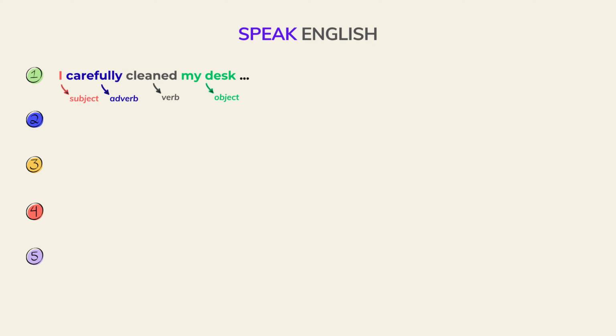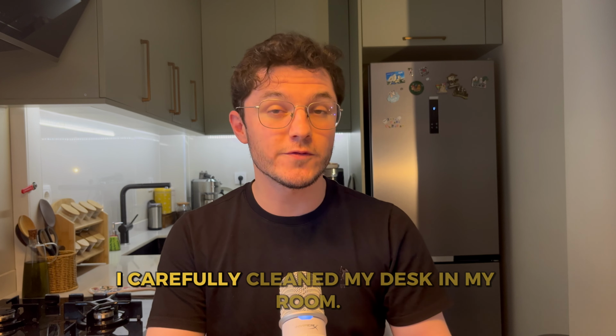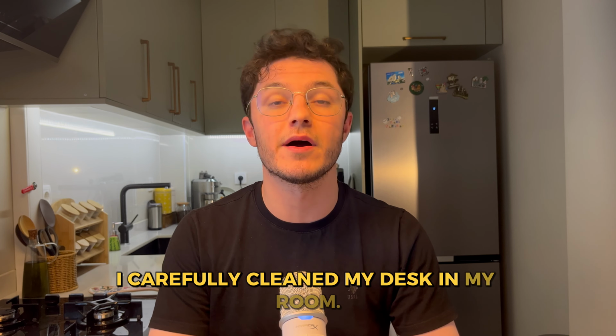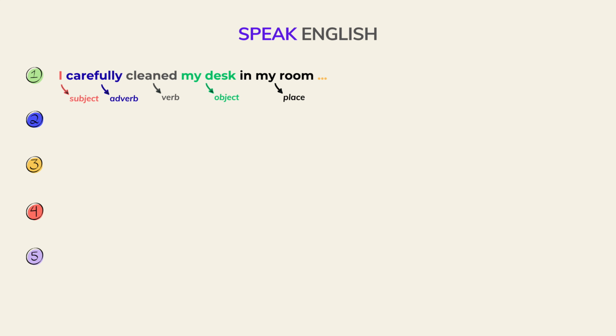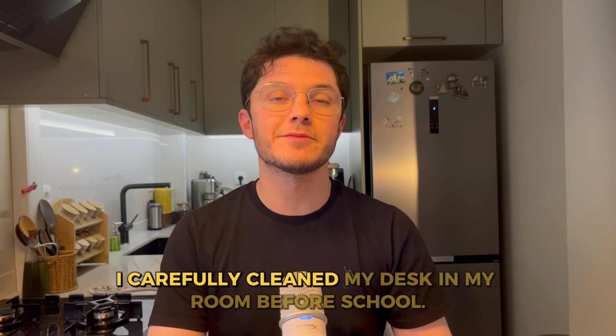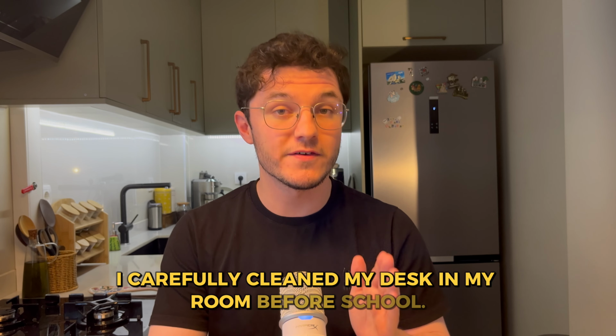So where did we clean it? In my room. Now the sentence is I carefully cleaned my desk in my room. When did we do this? Before school. And now we have the full sentence. I carefully cleaned my desk in my room before school. That's it. That's how English sentence structure works. This sentence is in the past tense, but here is the important part. No matter which tense you use, the structure stays the same.